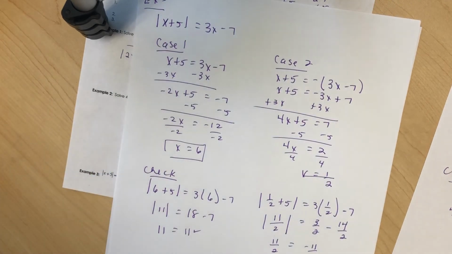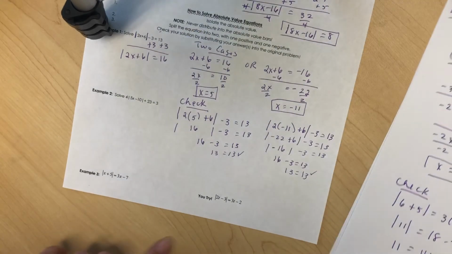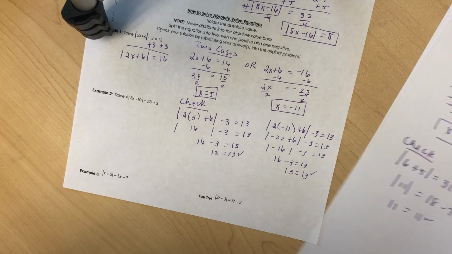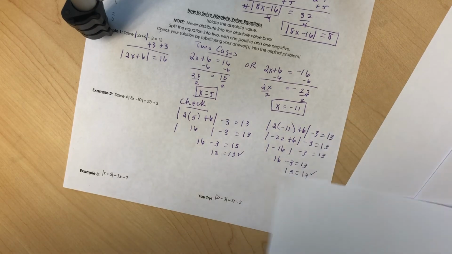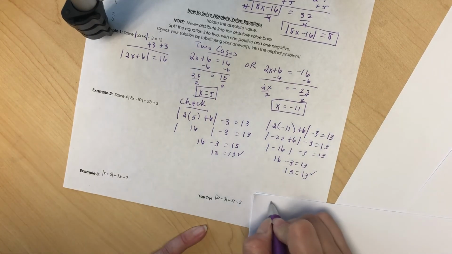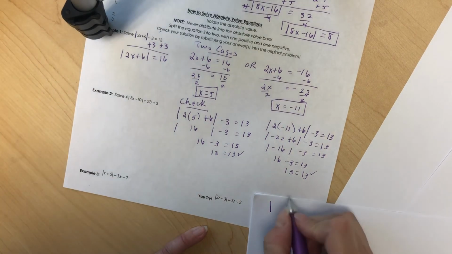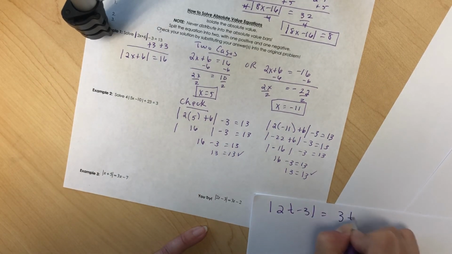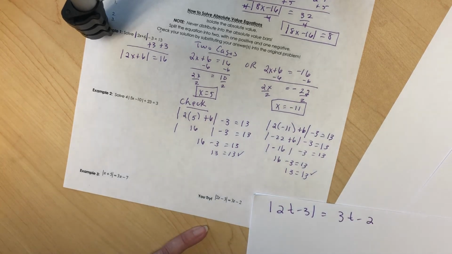All right, and then there's one for you to try. So you pause the video and you solve the absolute value of 2t minus 3 equals 3t minus 2, and see what that gives you.